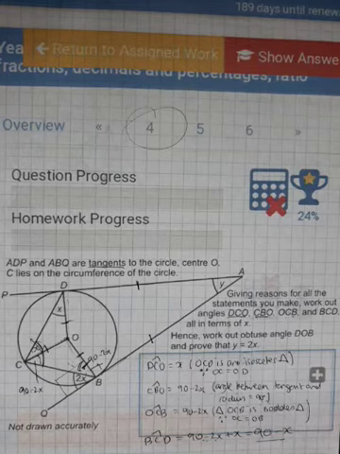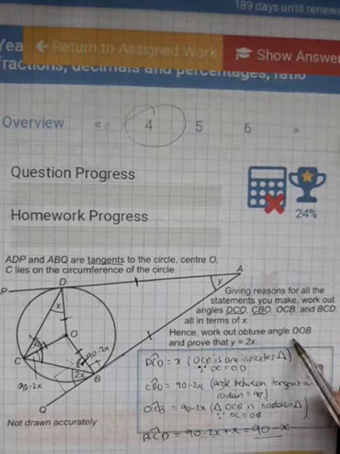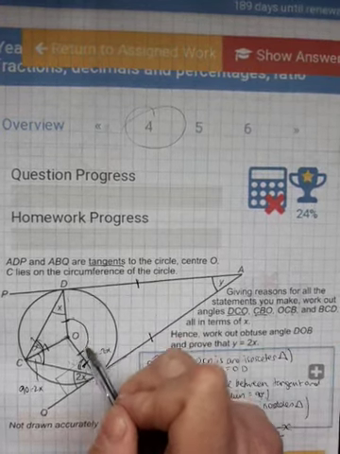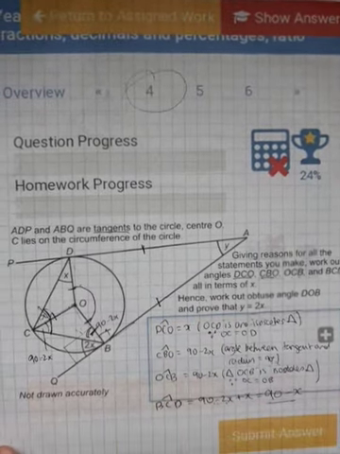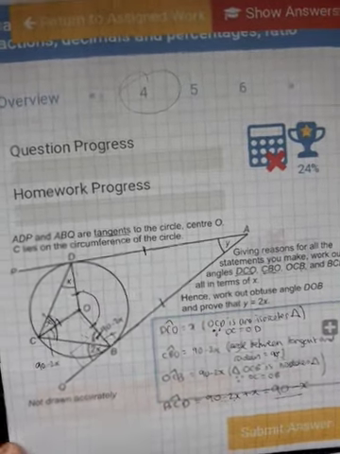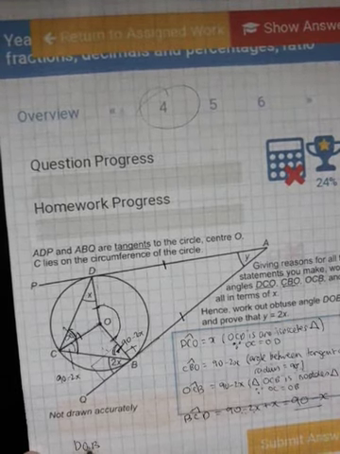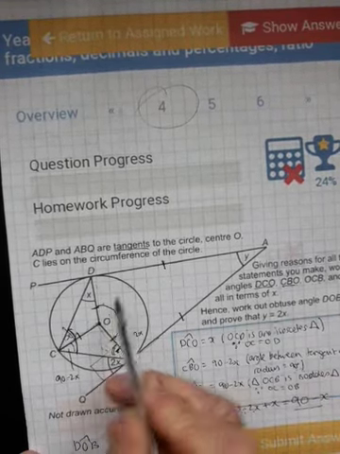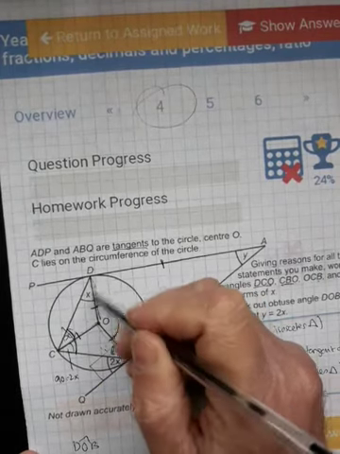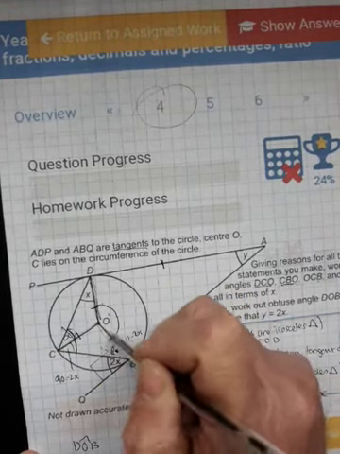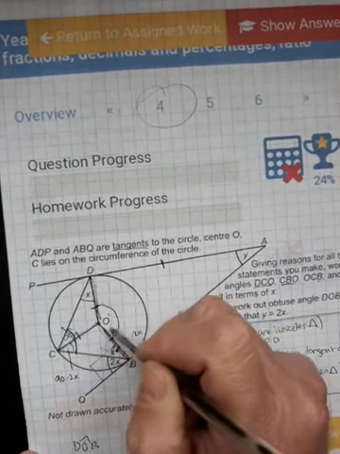God, it's a long question, this one, isn't it? Okay, so what have we got now then? Hence, work out obtuse angle DOB, this one here. And hopefully you've noticed that's an angle at the centre. So I'm going to write that here. Okay, so DOB, and that must be twice the angle at the circumference. Well, there's the arms of that angle at the centre, O to B and O to D.